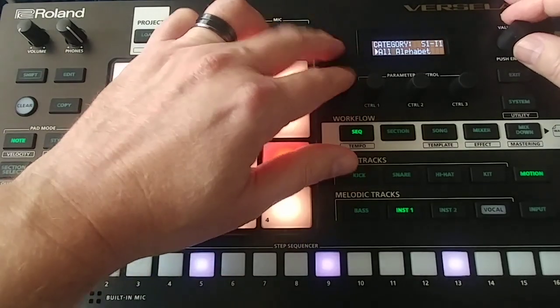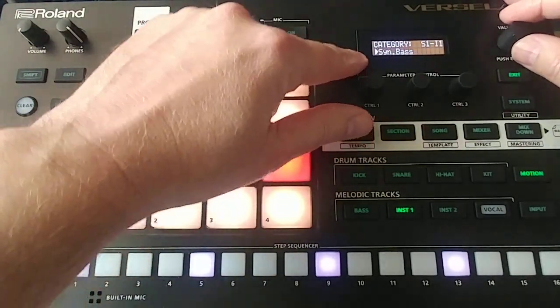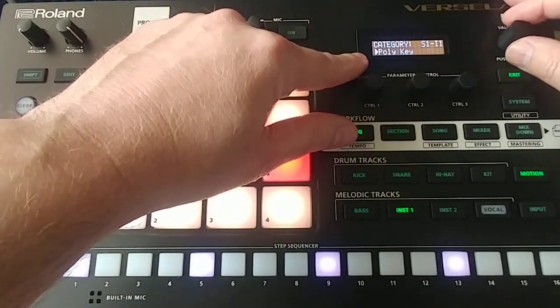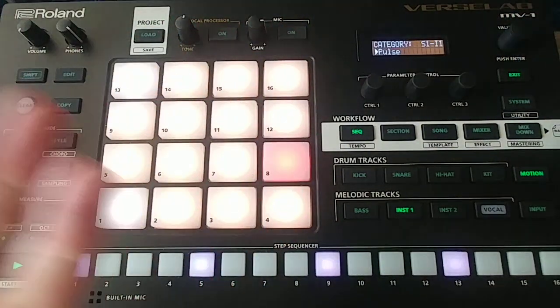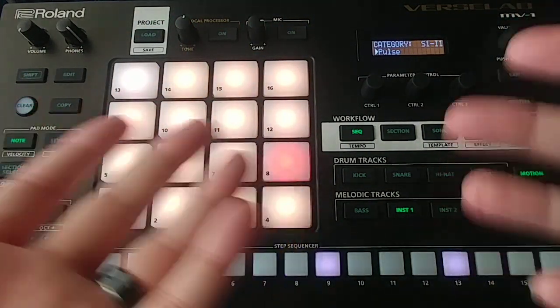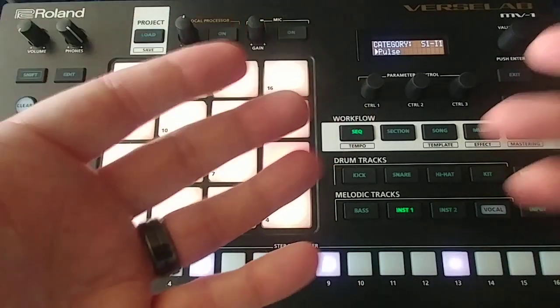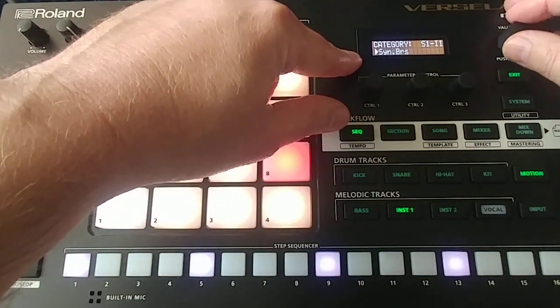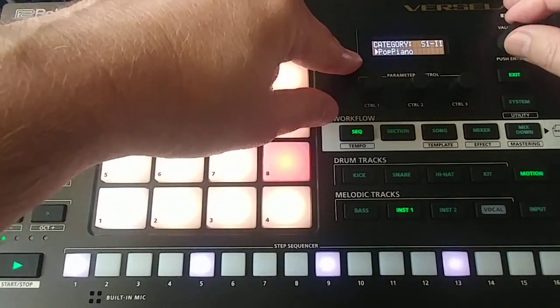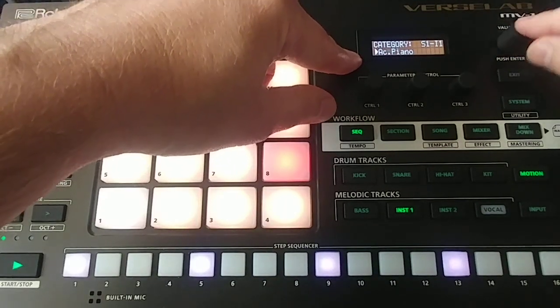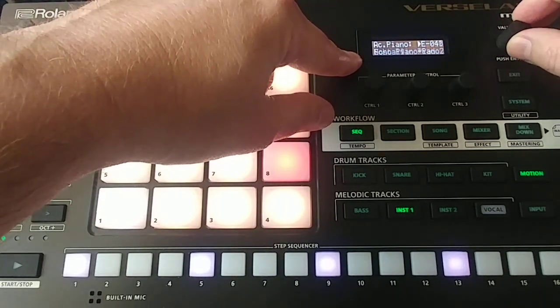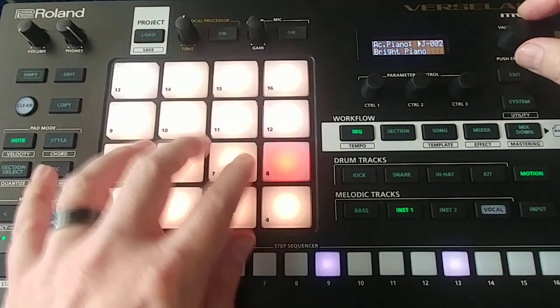But if you keep scrolling down in the presets, it has categories. Each one of these is a category of the sound that the sound designer made in like Zenology Pro, right? So you can set categories, and these are the categories for the instrument. So if you wanted a piano, you can scroll down to acoustic piano or pop piano, hit the value button, scroll down. Each one of these comes up. You can see the names. You can play them.